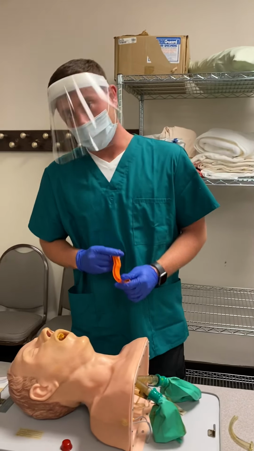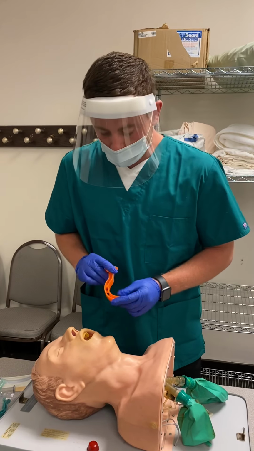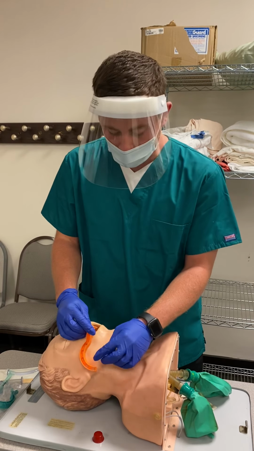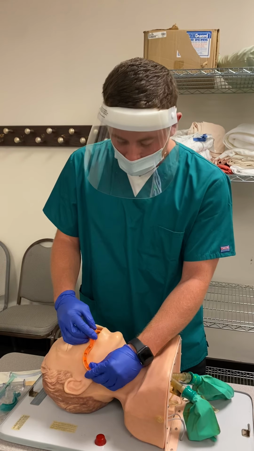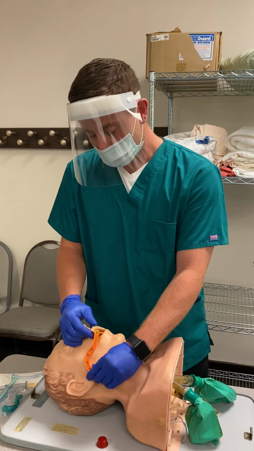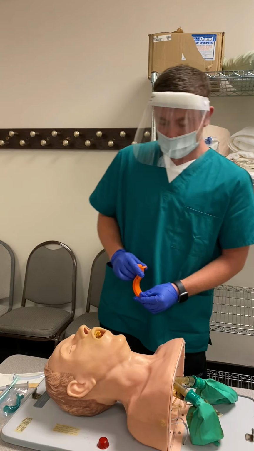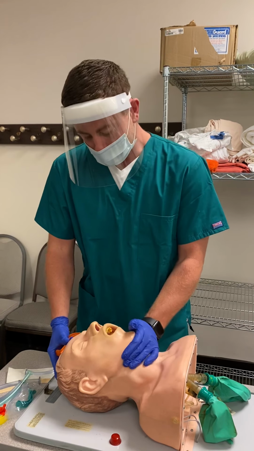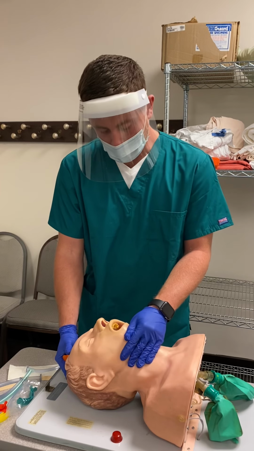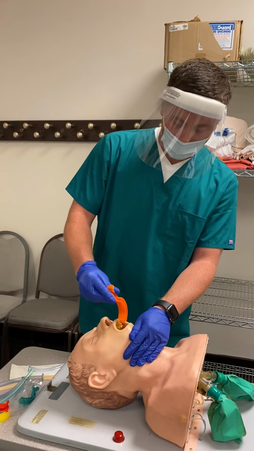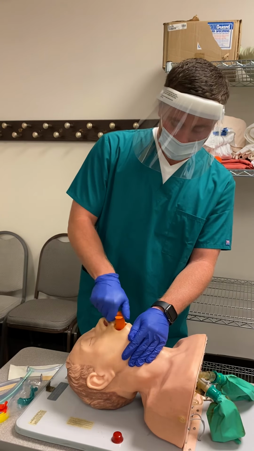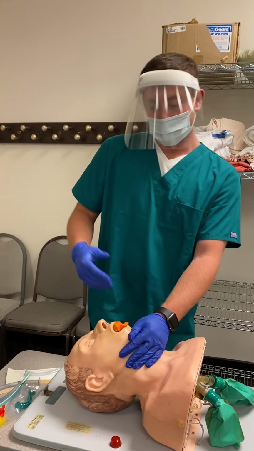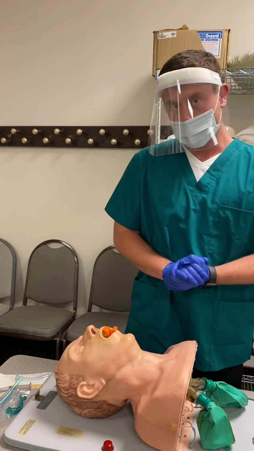Next, I will measure the oropharyngeal airway at the corner of the mouth to the corner of the jaw, just so the flange sticks out. Next, as I insert it, I will position his head, insert it sideways, and rotate it to where the tongue is now out of the way and the airway is secure.